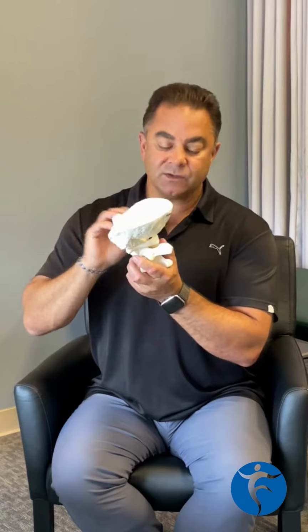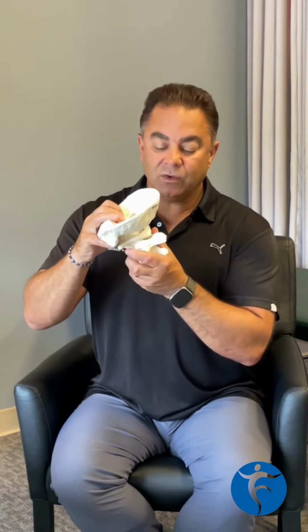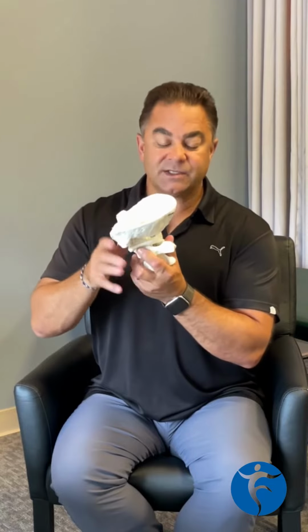So a lot of our treatment will focus on good manual skills to address the muscles that have become tight and restricted, cervical mobilization techniques and/or manipulation to address loss of movement that might occur in what we call these facet joints. And then of course, as always, we have to supplement that with some good postural correction exercises.